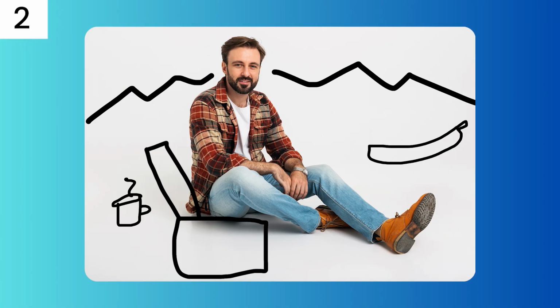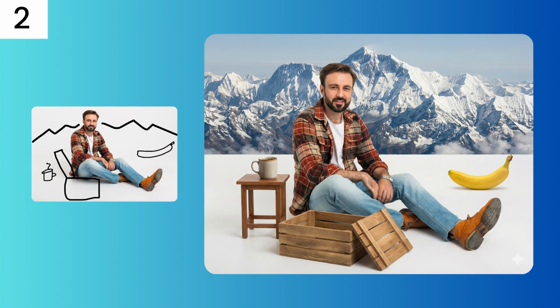Next, I uploaded an image where I drew some lines representing some objects I wanted to add in the photo, like a banana here and a coffee mug, also a mountain range at the back. I gave this prompt to bring it to life, and it did a pretty good job. It added mountain ranges here, one banana with a good drop shadow, and a coffee mug. I did not ask it to add a table, but it did. So overall, it did a solid job.